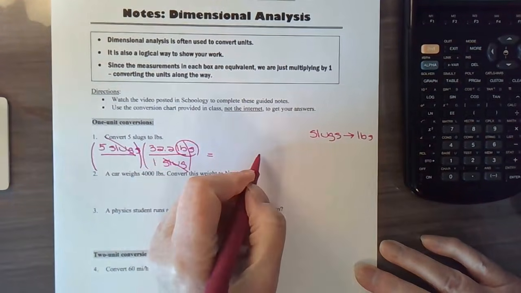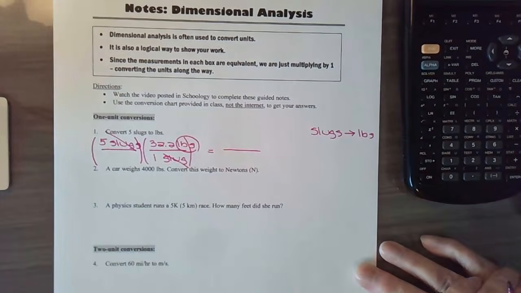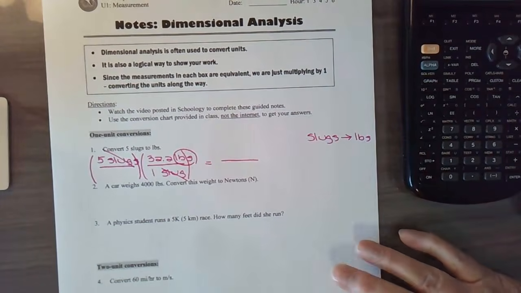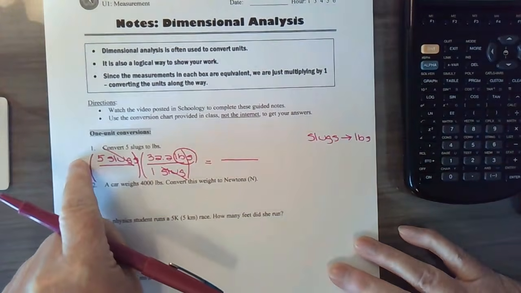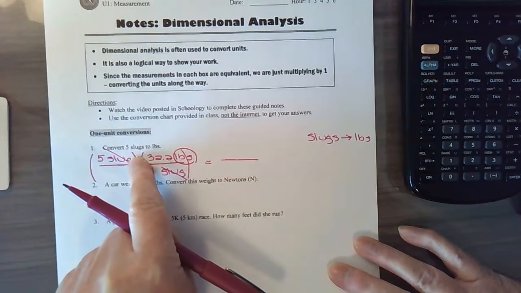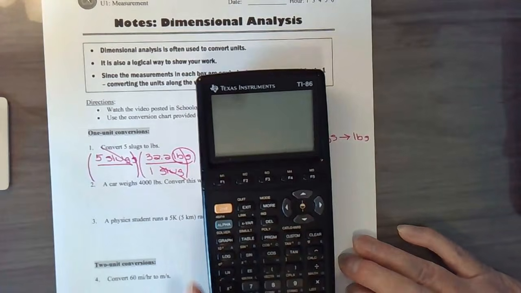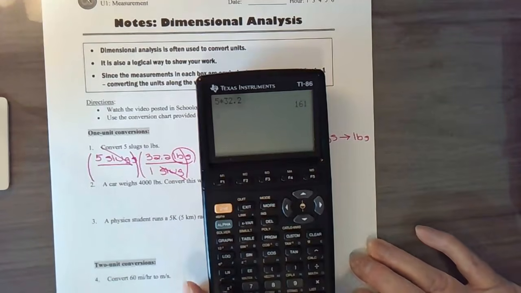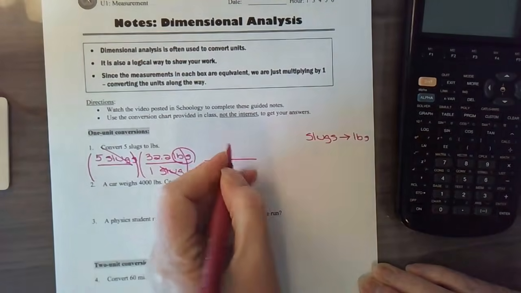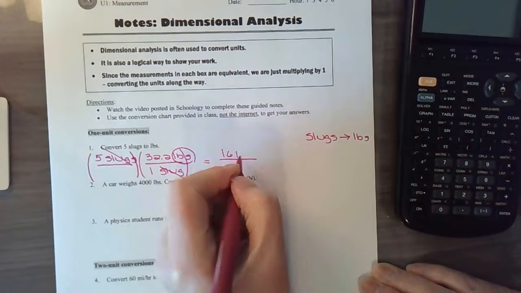So now I'm going to make a fraction bar. And what you do is you multiply everything across the top. So I'm going to take 5 times 32.2. Let's pull out the calculator. And let's go 5 times 32.2. And I get 161. I'm going to write that down, 161.